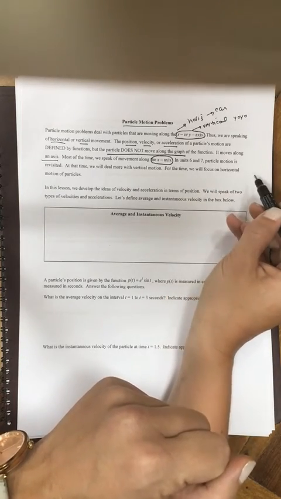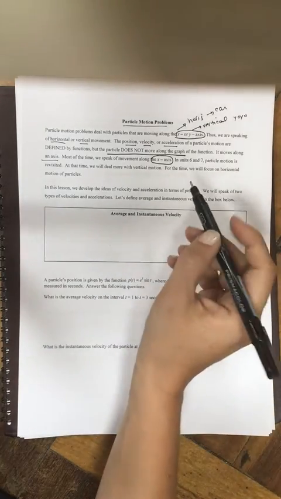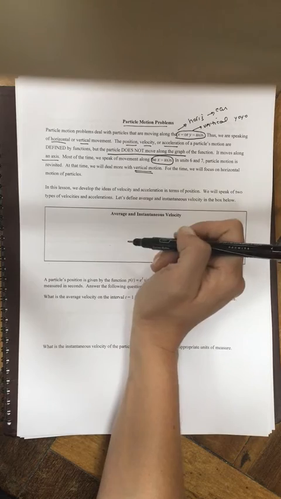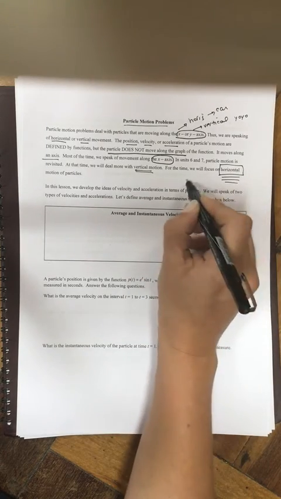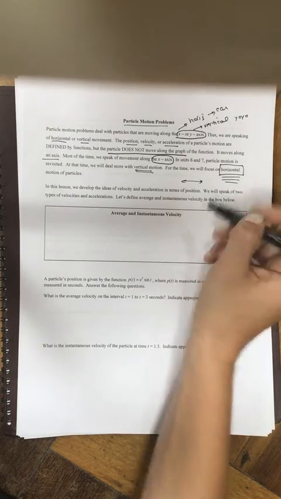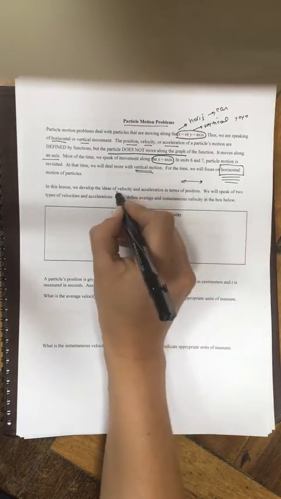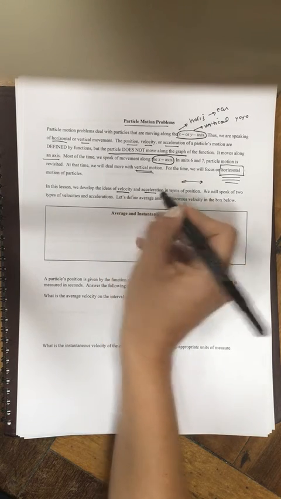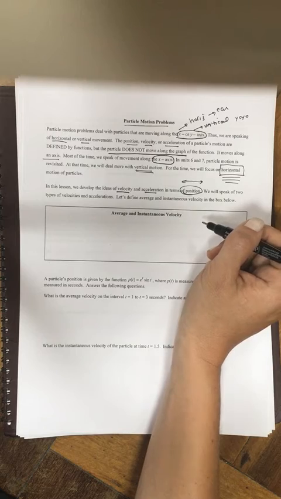We're going to come back and revisit this soon, after the break, when we finish off all of our curriculum in Unit 6 and 7. Then we'll deal with vertical motion. But for now, we are sticking with horizontal motion, meaning left and right only, not up and down. So now we're going to start talking about velocity and acceleration in terms of position.